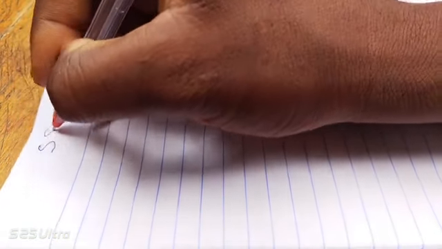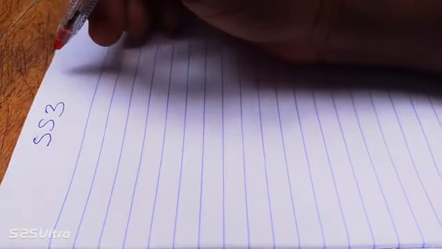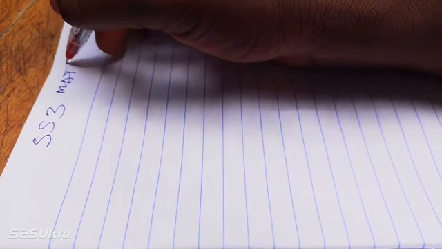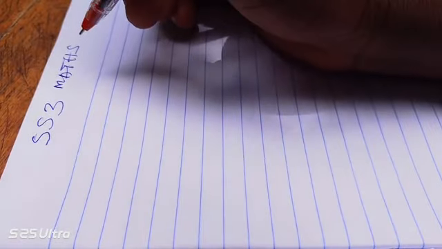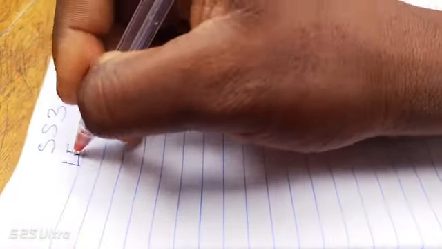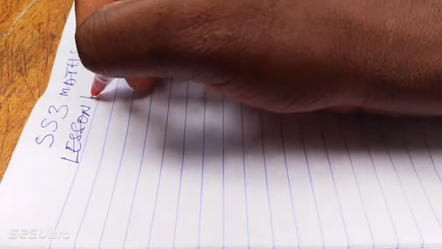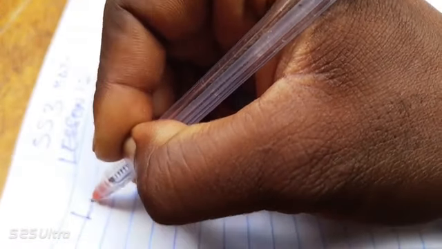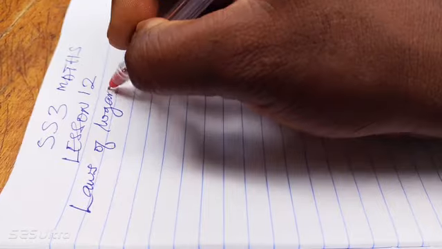We are going to move on with our lessons. Today's lesson is lesson 12 and the class is SS3 class. This is SS3 mathematics class. I will move on to lesson 12. In this lesson 12, we are going to see laws of logarithms. We're going to see the laws of logarithm.